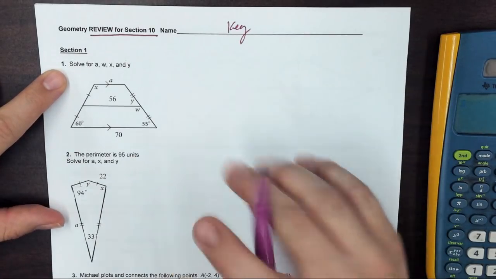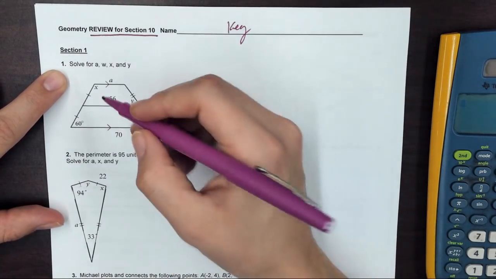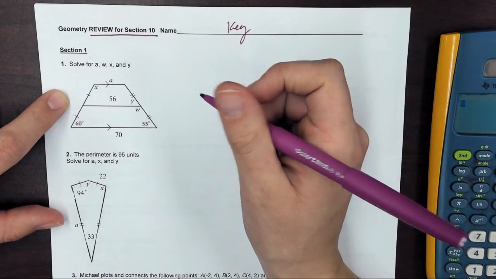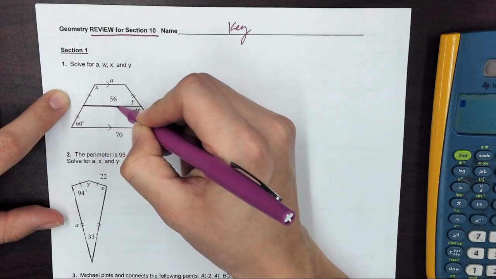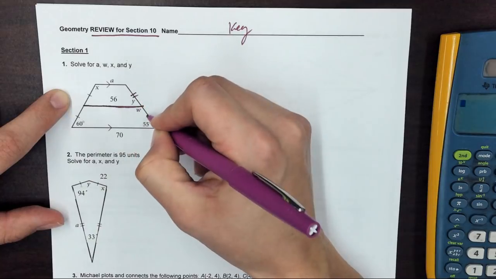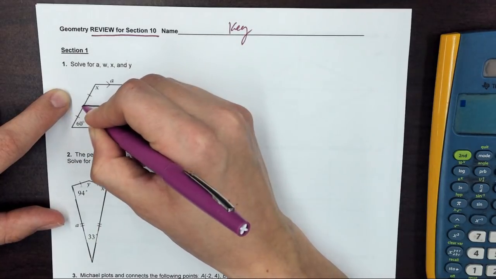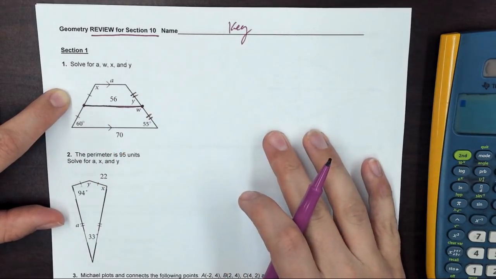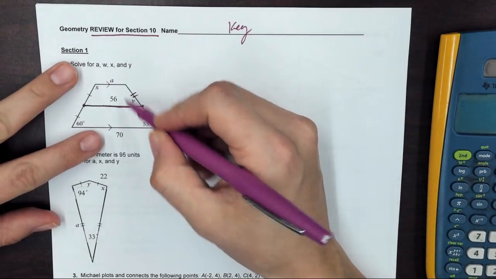Solve for A, W, X, and Y for number 1. Right, so we've got a nice little trapezoid here. You've got the mid-segment because you've got these nice little markings that show this will be a midpoint and midpoint, which makes this a mid-segment of the trapezoid. And so let's start off with A.